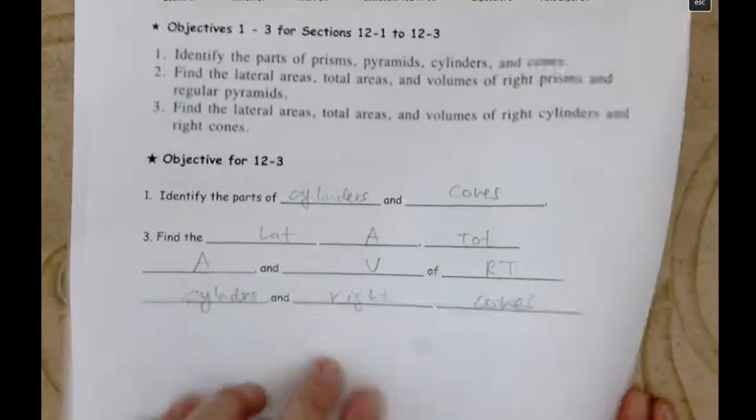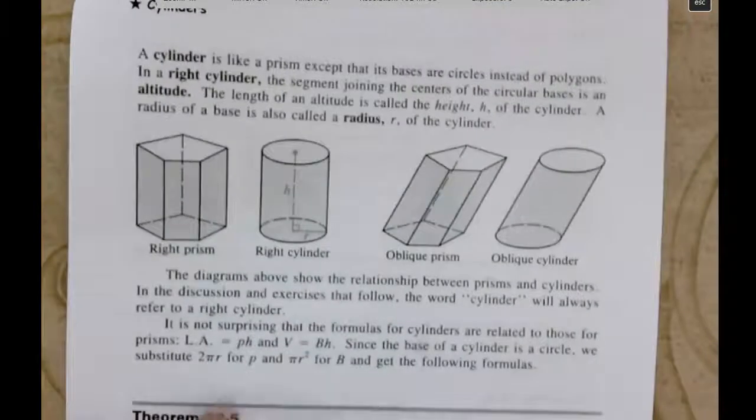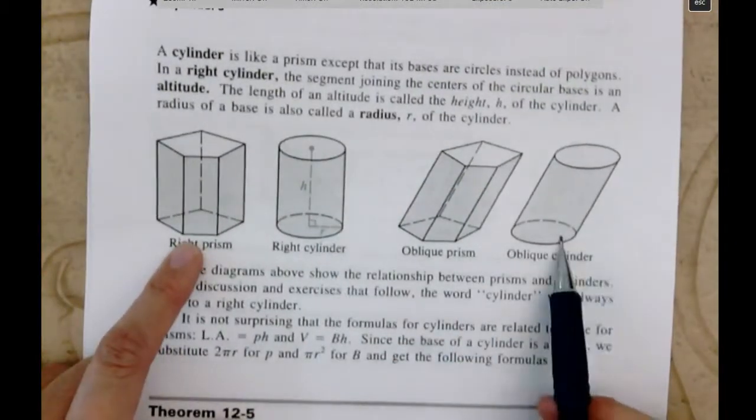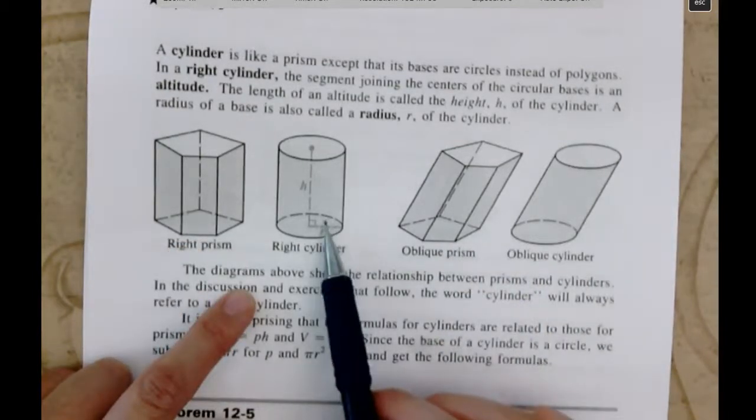Okay, and the idea of the right cone versus the oblique cones is the same. See, so these are the right cylinder, right prism, oblique prism, oblique cylinders. We don't deal with these in this textbook. We just deal with this.